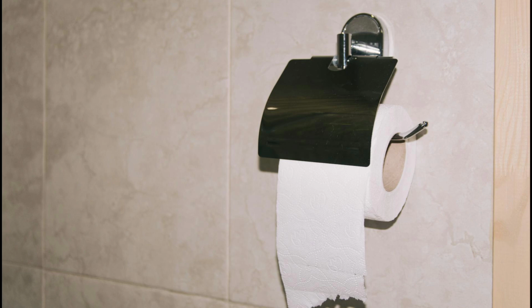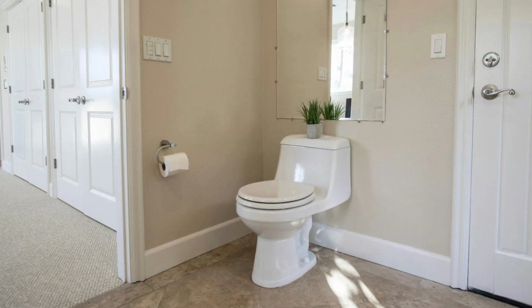Toilet paper. You use this after toilet. Toilet paper. Toilet. You use this for pee and poop. Toilet.